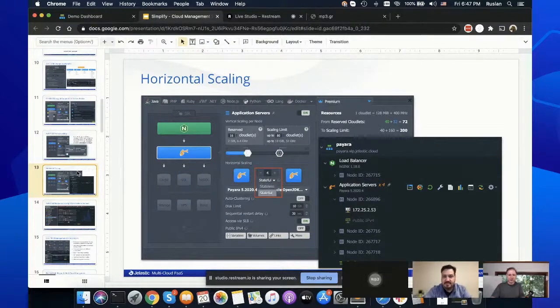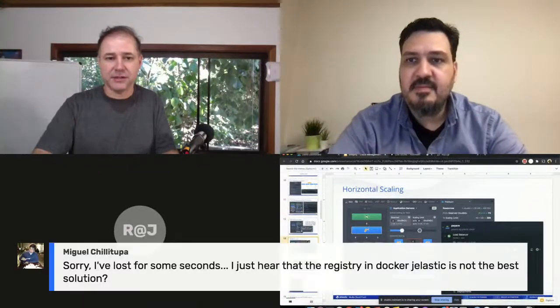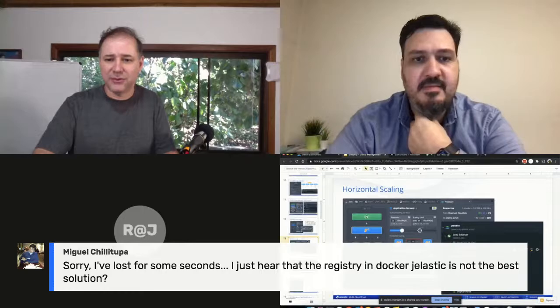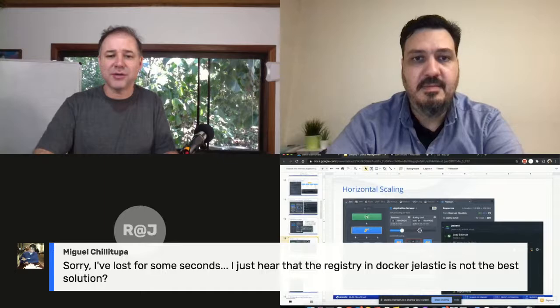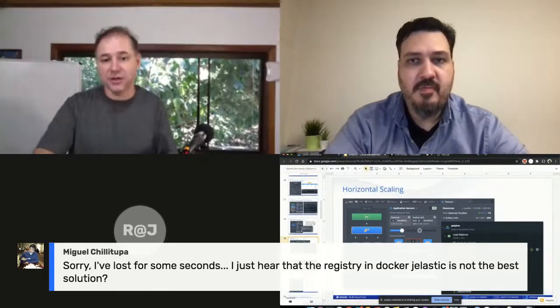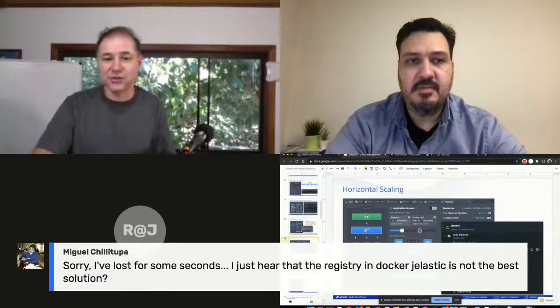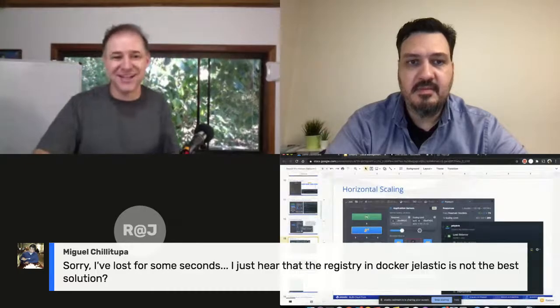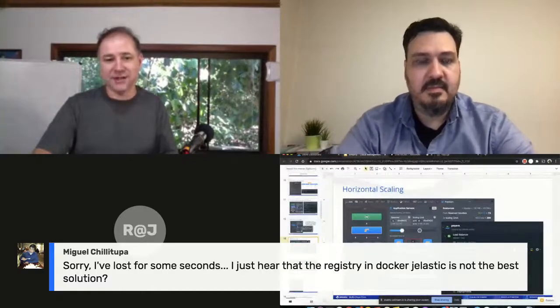Ruslan, before we go to horizontal scaling, yeah, there's a quick question here from Miguel, right? Miguel said he missed it a little bit, but he asked whether the registry in Docker Jelastic is not the best solution. So Miguel, we're actually talking about different ways that you can access a Docker registry. You can run your own Docker registry inside Jelastic. You can access an external Docker registry. I'm not sure what part you read that was not the best solution, because we're talking about different solutions. And yes, you can choose different solutions for your Docker registry inside or outside Elastic.